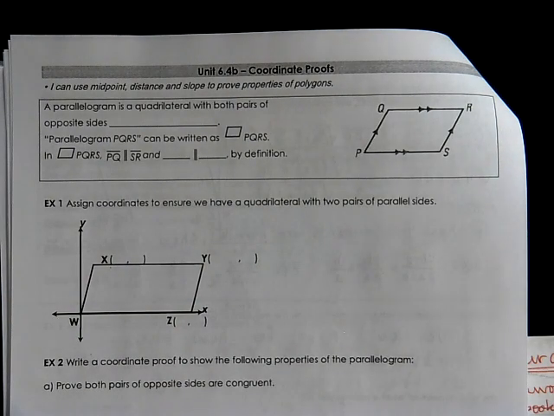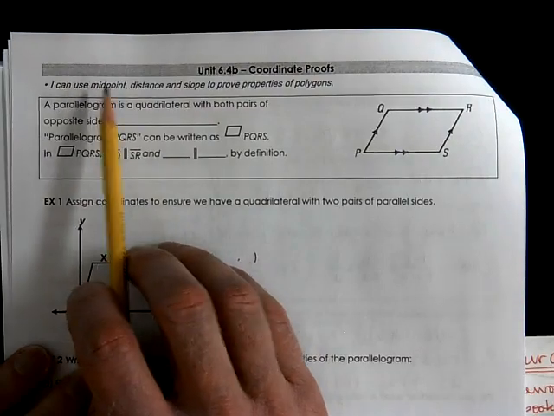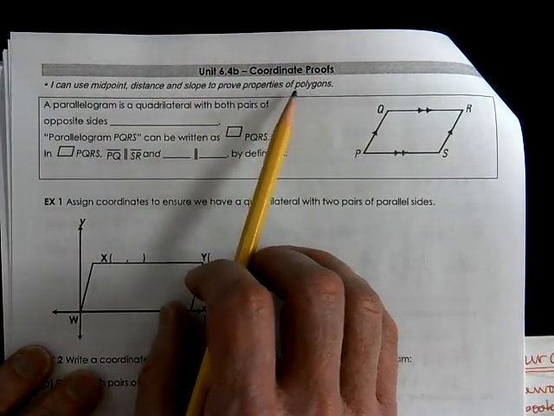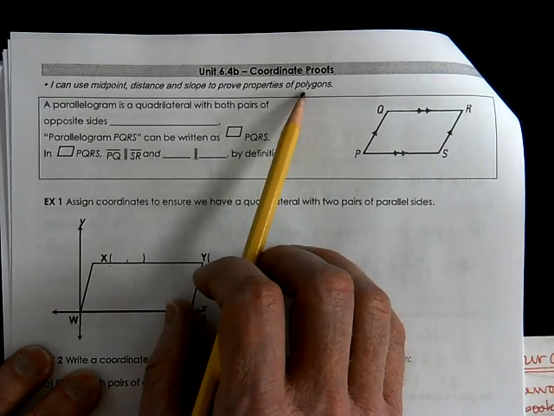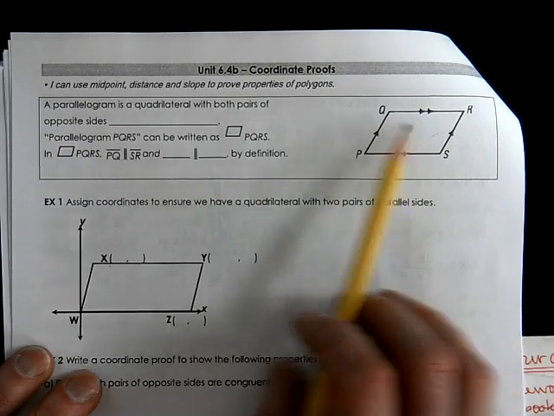This is Geometry 6.4b, working on coordinate proofs. Remember, we use midpoint, distance, and slope formulas to prove properties of polygons. What we're going to be talking about today is the parallelogram.